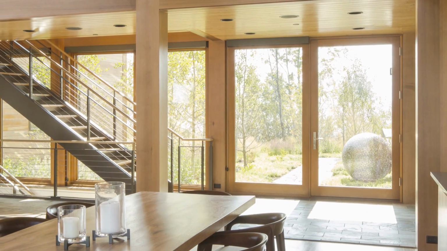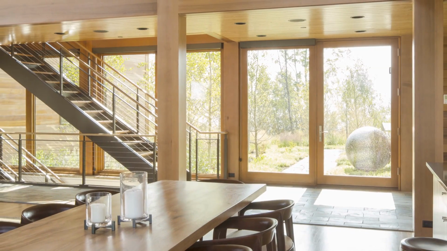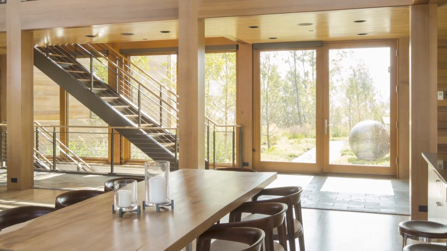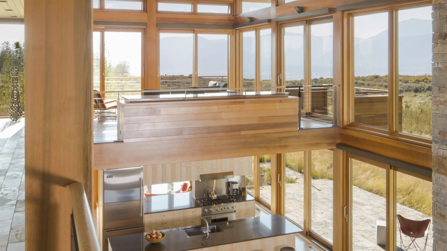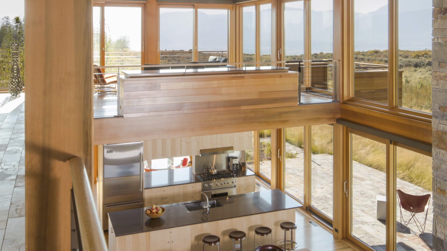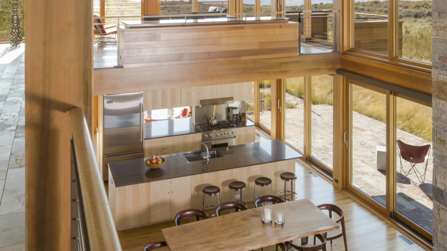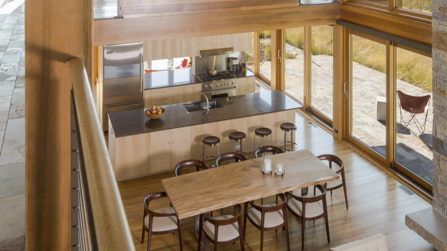So you've used a post and beam construction in the house. What were the advantages of doing that? Well, it provided a way to open up the whole pavilion. The idea was really to create this living pavilion, and then have adjacent to that two smaller pavilions that house bedrooms.